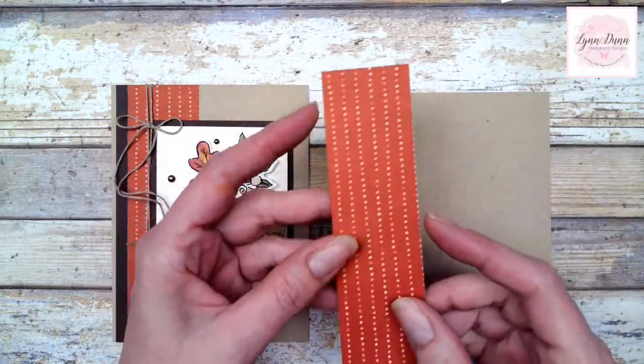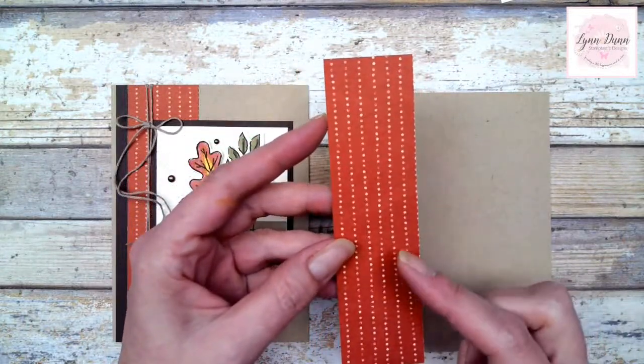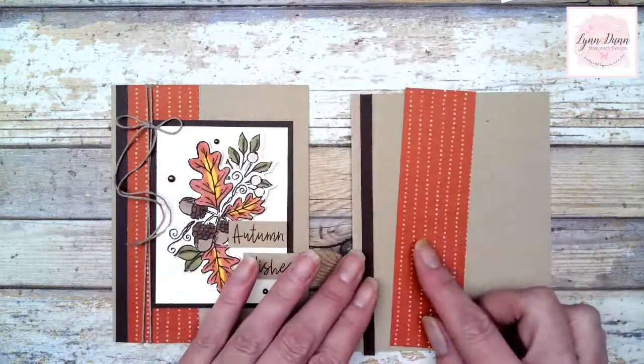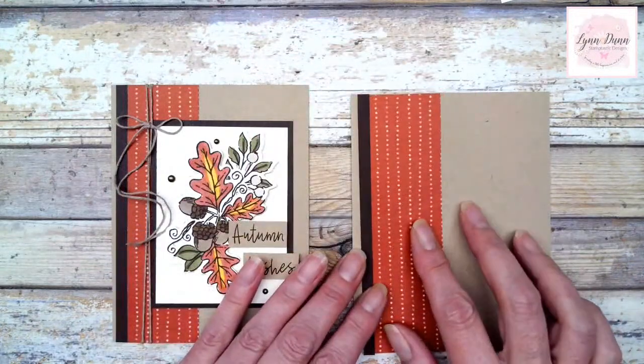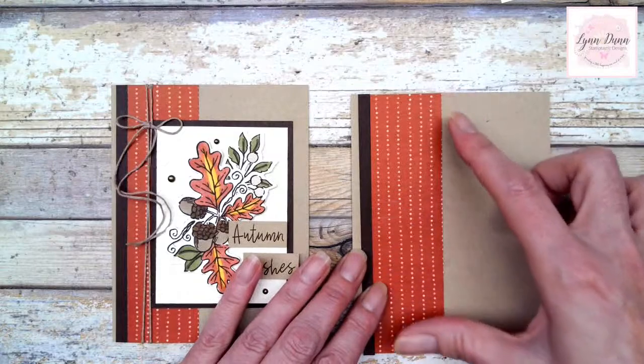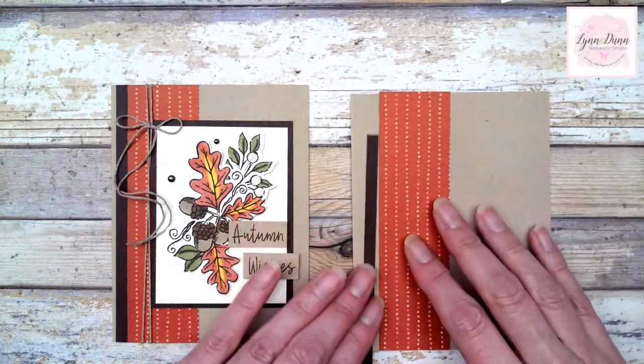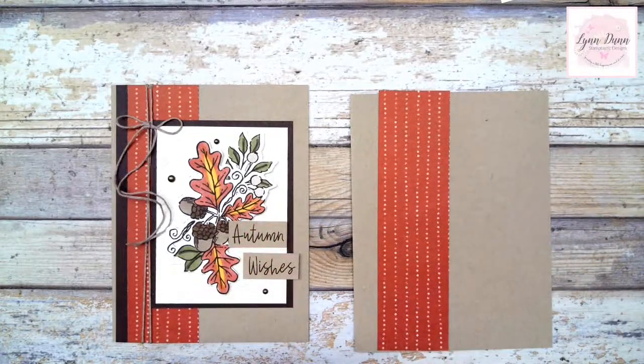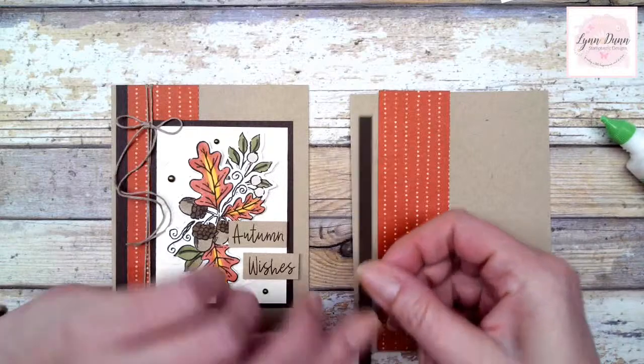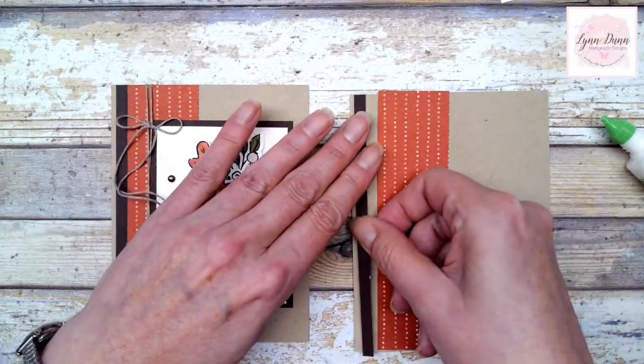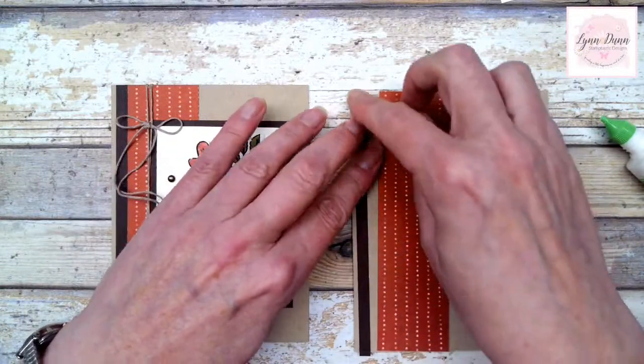And then this piece is designer paper from the Rustic Harvest designer series paper pack. So that piece is 1.5 inches wide, and it's the full length of the card. So it's 5.5. Now I cut my little piece here a little larger than the card, so I'm just going to trim it off once I get it on here.